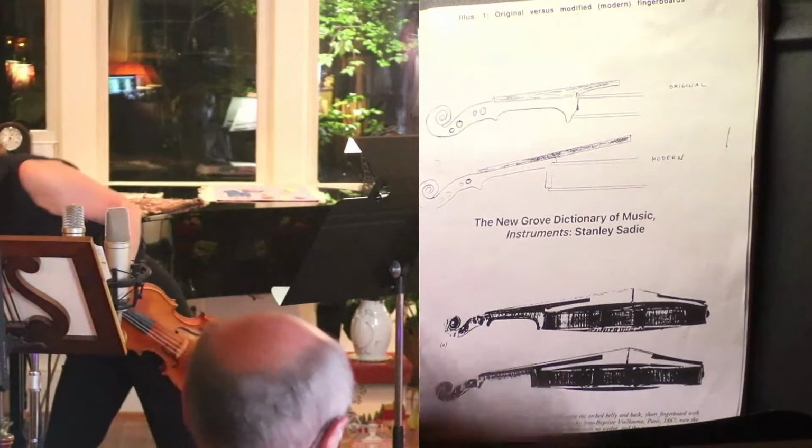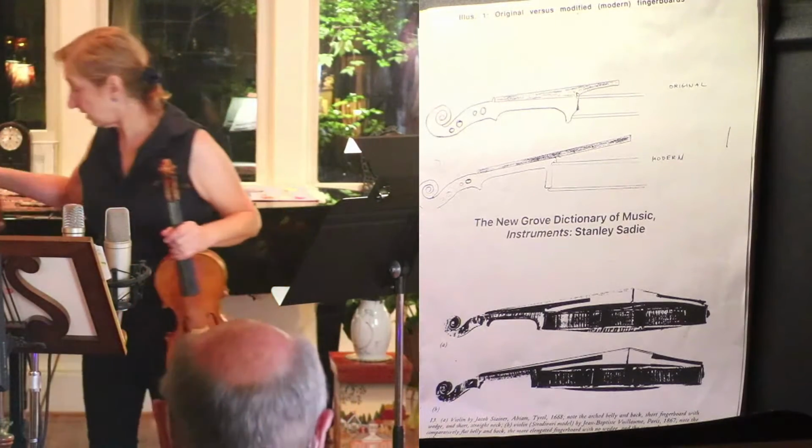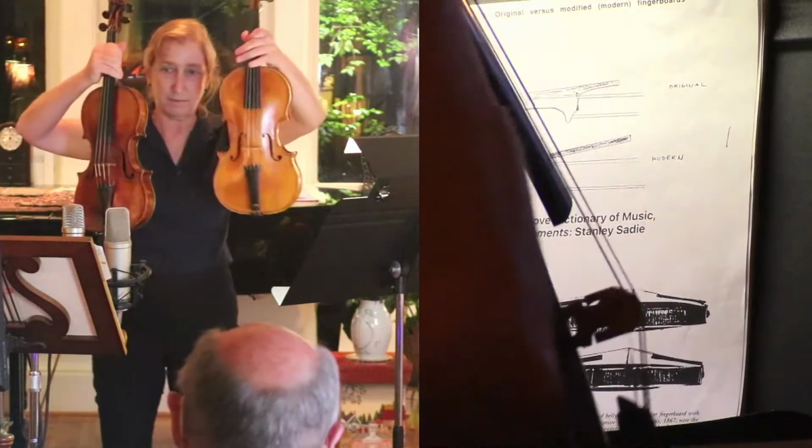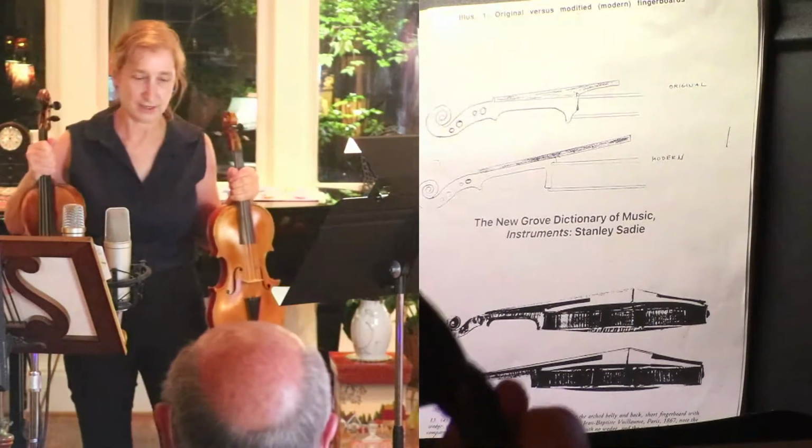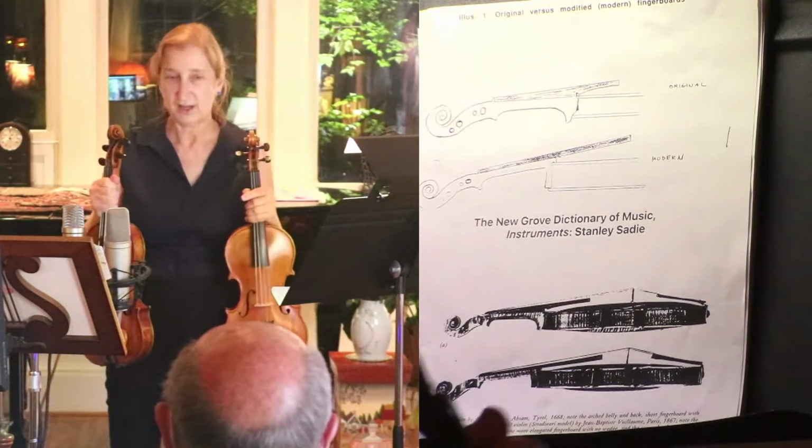These are the two instruments. And what you'll see, mostly it's about the neck. But I'm going to first just, by a show of hands, I know the people online can't see this, but there's a few people here.